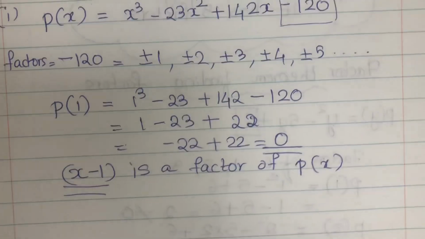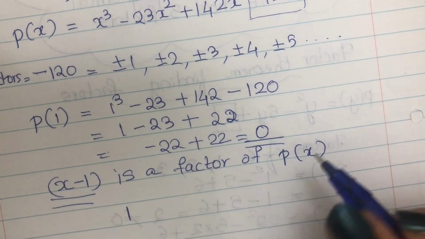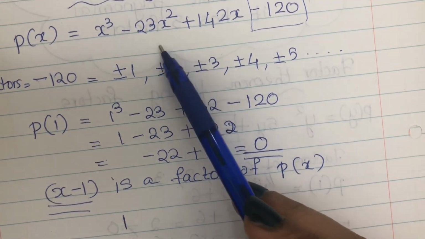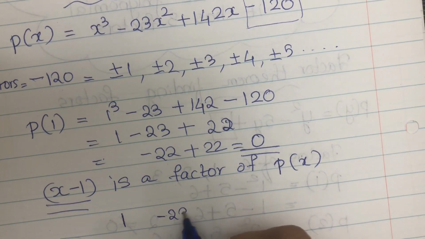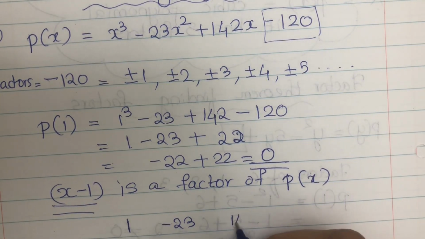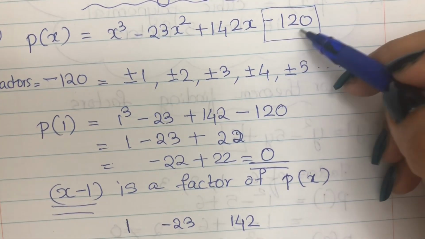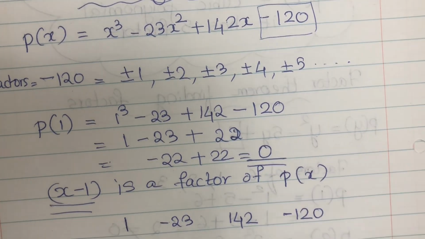So x cube, what is the coefficient? X cube is 1. Coefficient of x square is what? Minus 23. Coefficient of x is 142 and the constant term is minus 120.